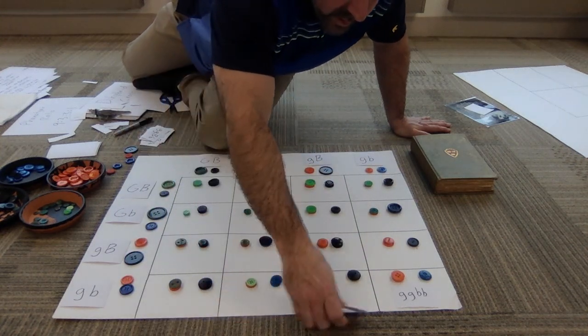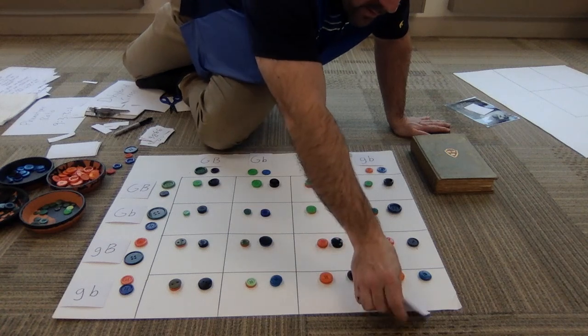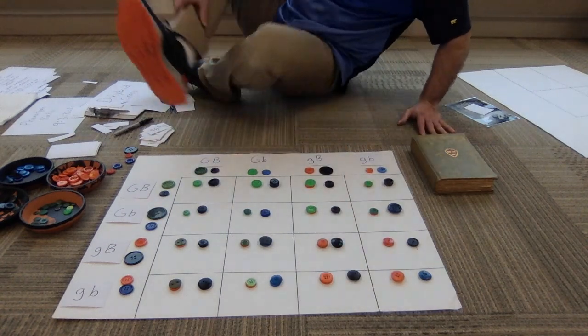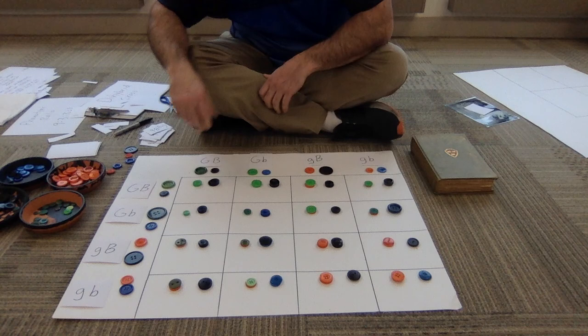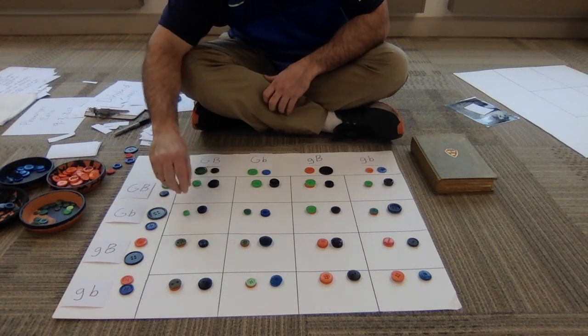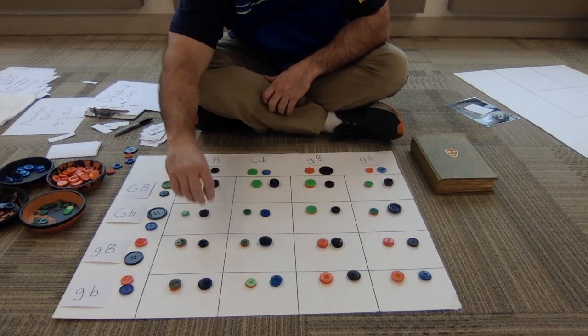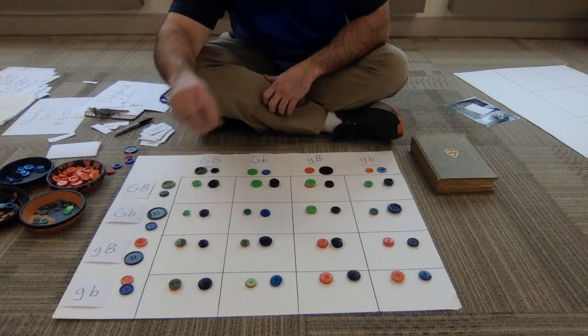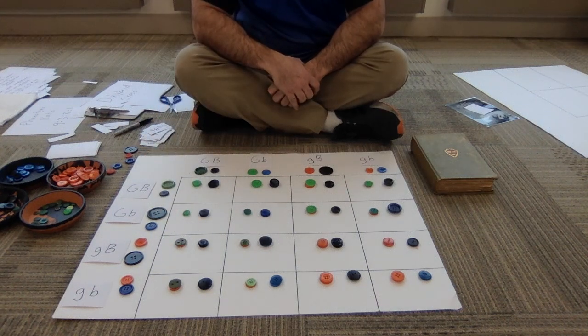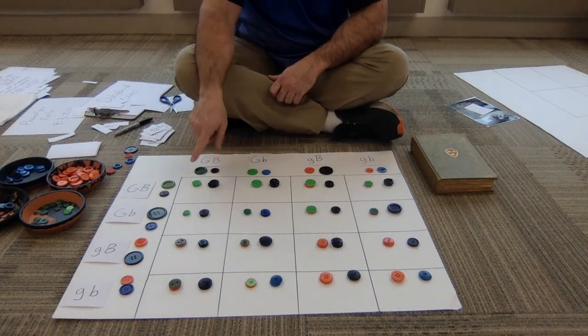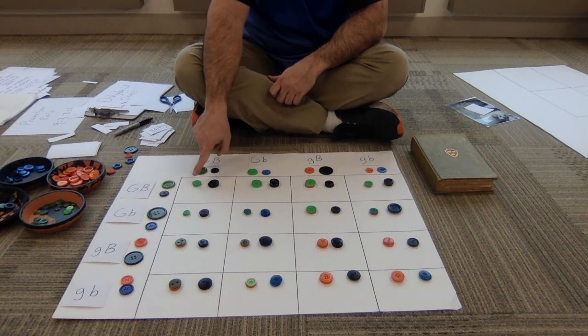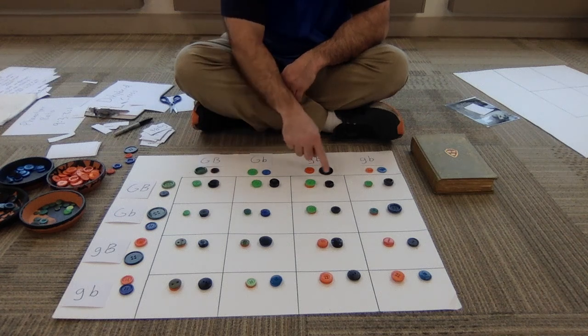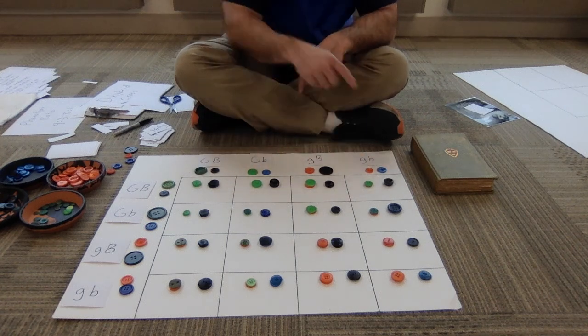This is where the fun comes in. Let's look at our phenotypes. So, how many plants with green leaves and black stems do we count? There's one here that's green, black, green with black, green, black, green, black, green, black. That's 1, 2, 3, 4.